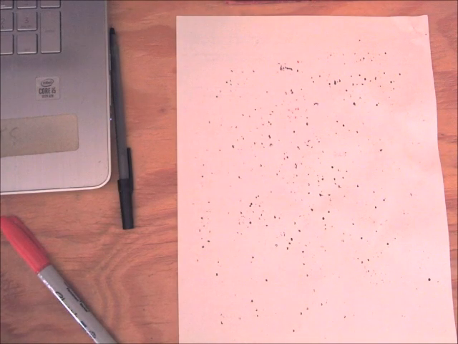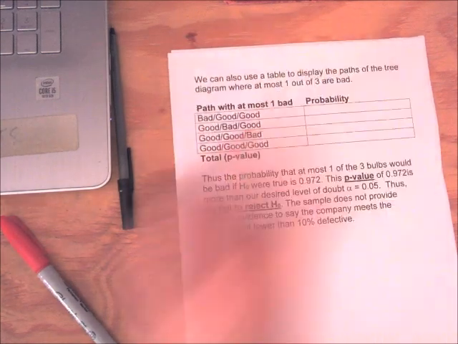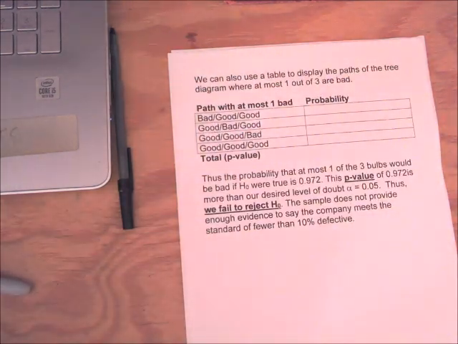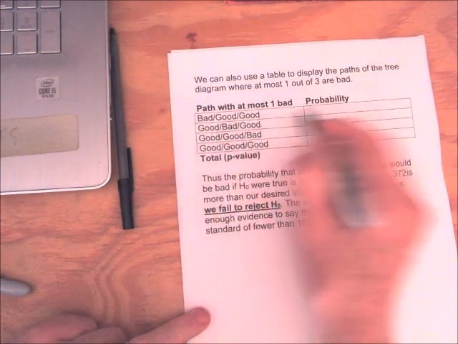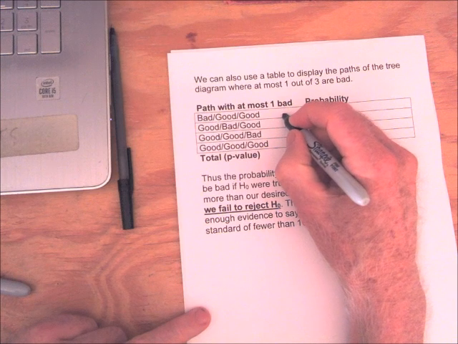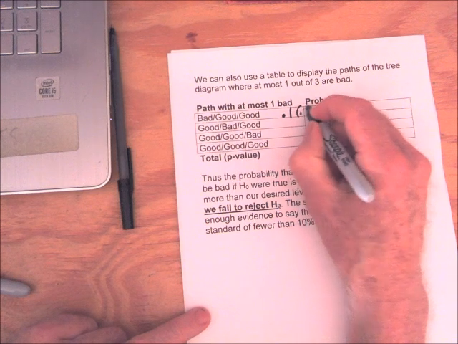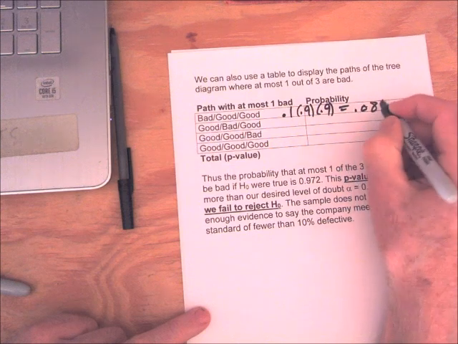We can also put the same information in a table. Some of the problems in my lab ask you to put the information in a table, and we only need to list the paths where 1 or fewer were bad. So we have bad, good, good. The probability, if H naught is true, is 0.1 times 0.9 times 0.9, which is 0.081.